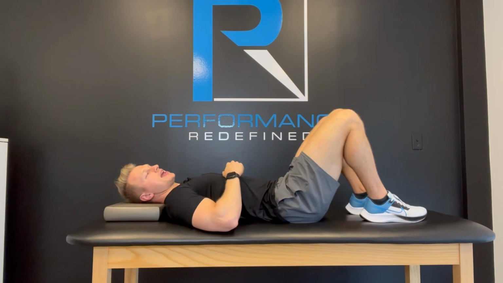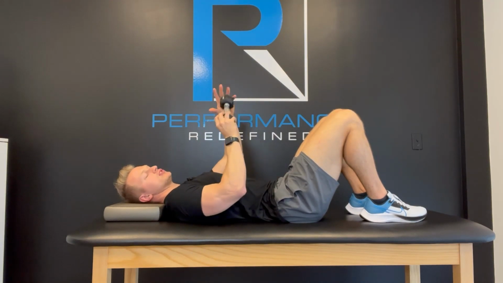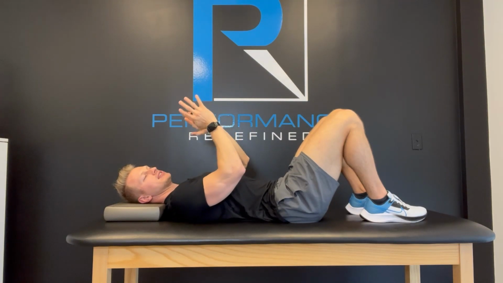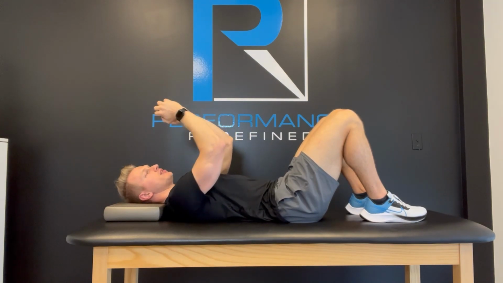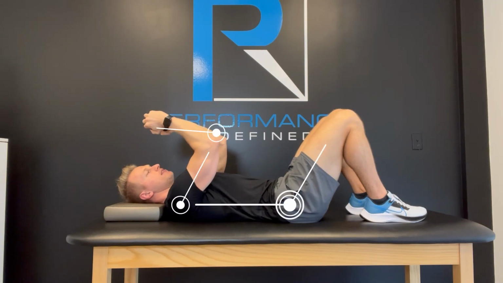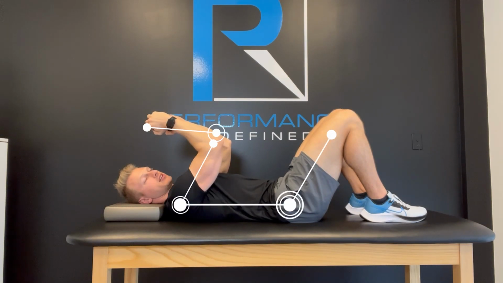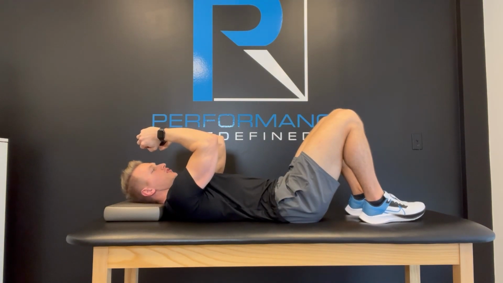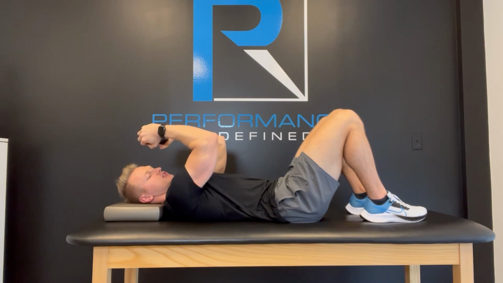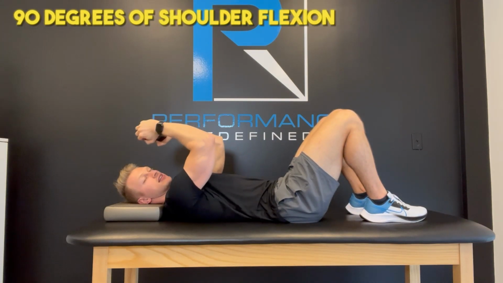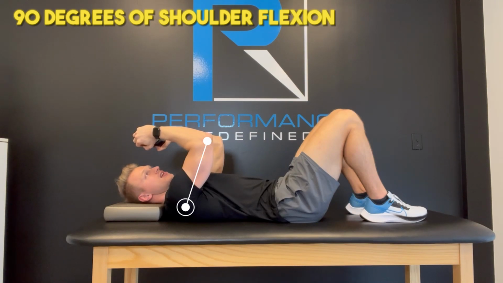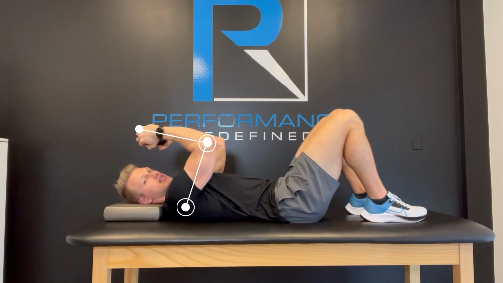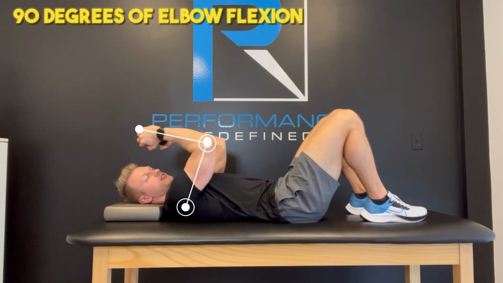So what we're going to do is we're going to add a dumbbell. You can use a yoga block. It doesn't need to be a dumbbell. It's not about the weight of the dumbbell. It's about getting our arms in a shoulder width position and driving them in to provide a little bit of external rotation through the shoulder. So all we're going to do is a 90-90 position. So the shoulders in about 90 degrees of shoulder flexion. We have the elbows in 90 degrees of elbow flexion.